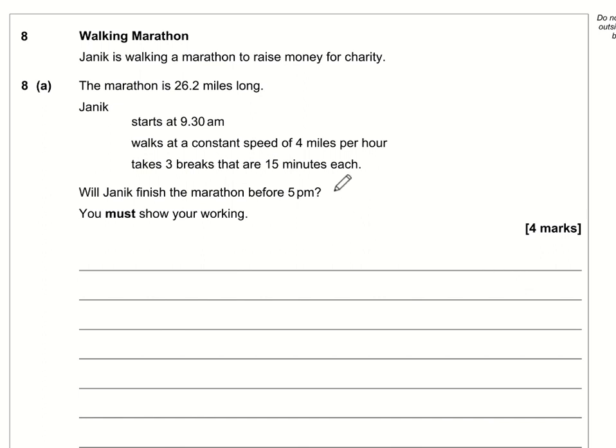Okay, well the first thing I would do is look at the 3 breaks. 3 lots of 15-minute breaks is 45 minutes. So rather than him starting at 9:30 and taking 3 breaks, why don't we add 45 minutes onto the start time, which would therefore be 10:15. So let's just imagine that he starts at 10:15 in the morning and takes no breaks whatsoever. Or let's just imagine he starts at 9:30 and he takes his 3 15-minute breaks one after another immediately, which would be a bit bizarre, but for the sake of the maths this makes things nice and easy.